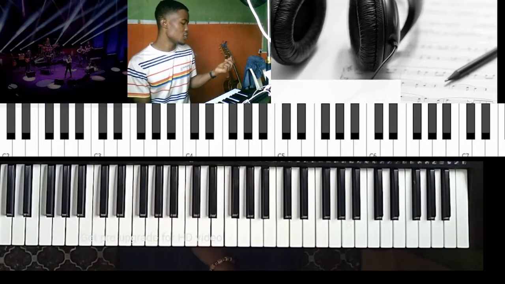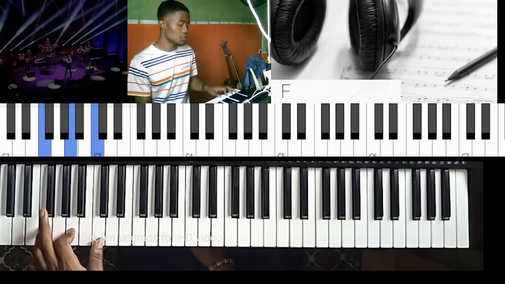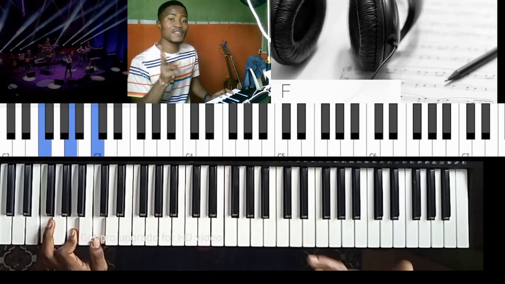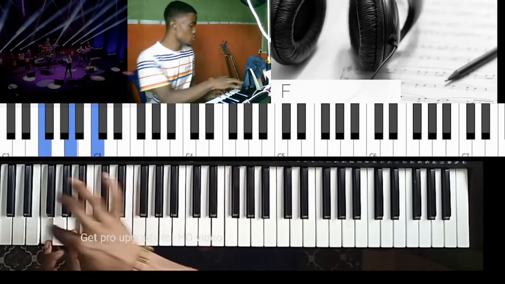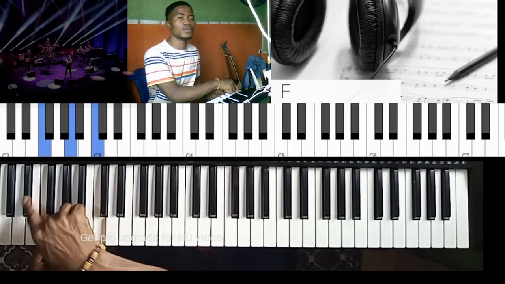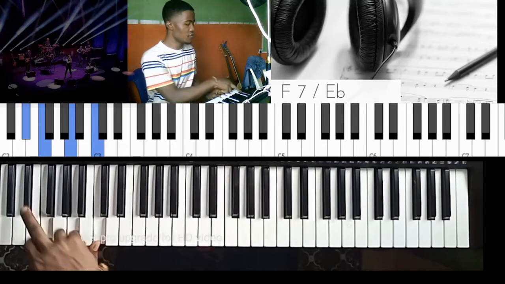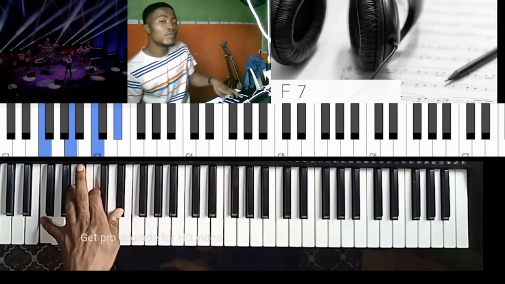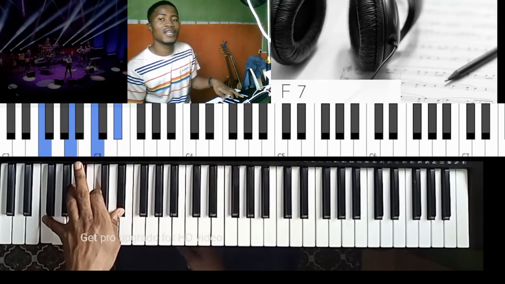Alright, so when you want to form a dominant chord, this is your chord. You count 2 half steps backward from your root note. 1, 2. You see? 1, 2. I have E flat, so I put the E flat here. As you can see, this is an F7 chord.